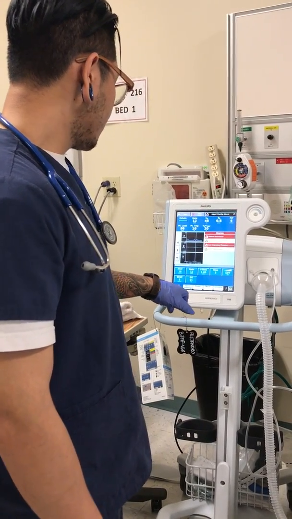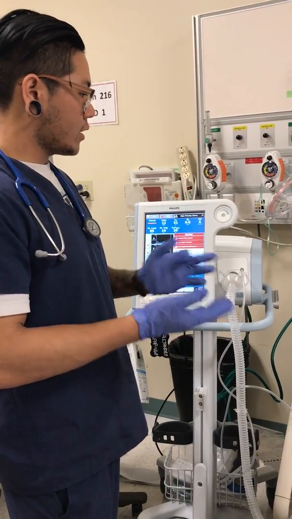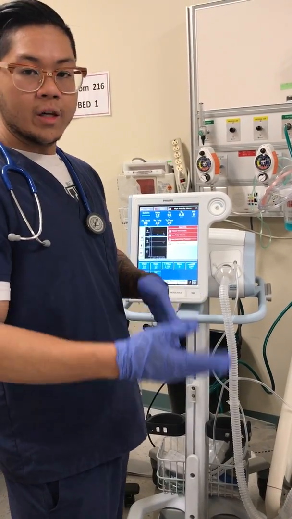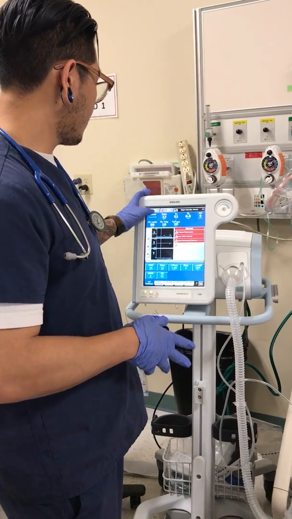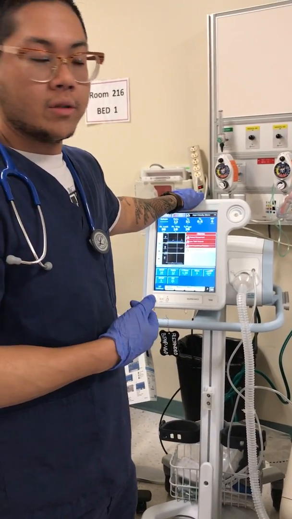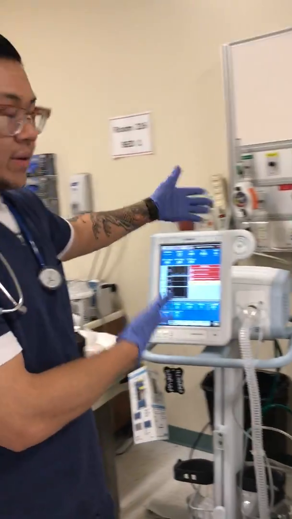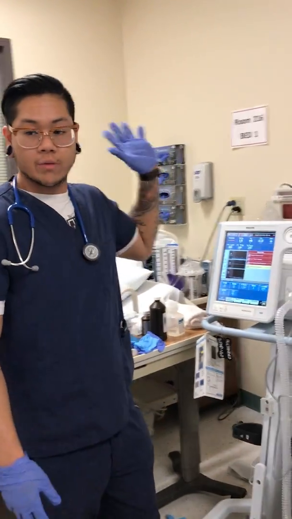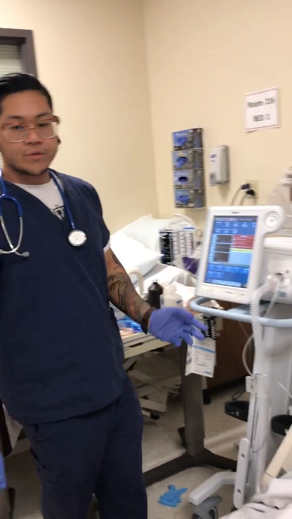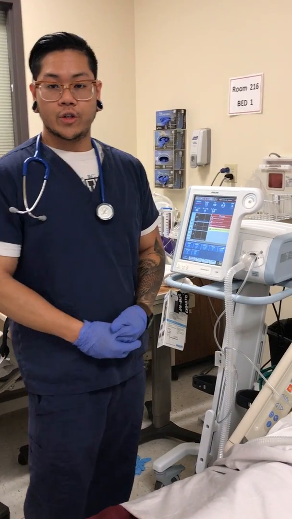Okay. So if you're with the patient and they look like they're doing okay, you just want to monitor them and see that everything is going all right. If you need to take an ABG from the patient, make sure you do it 30 minutes after you put them on the machine. The reason for that is because you want to check their pH levels, their oxygen, and their carbon dioxide.